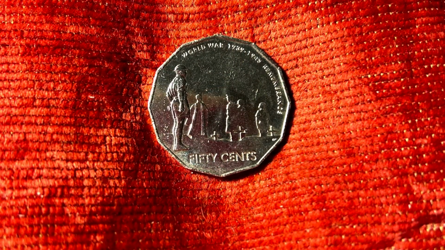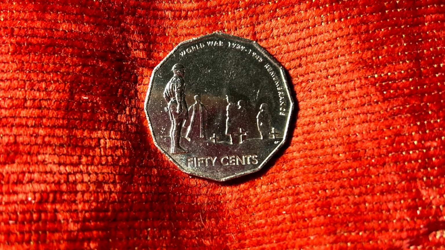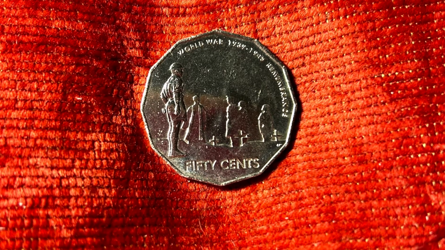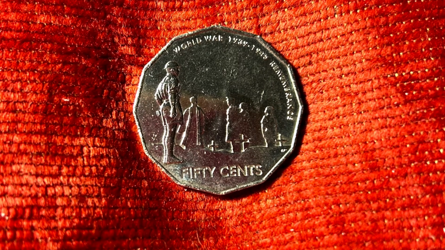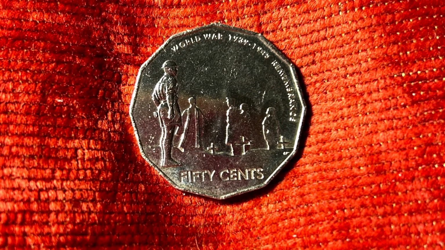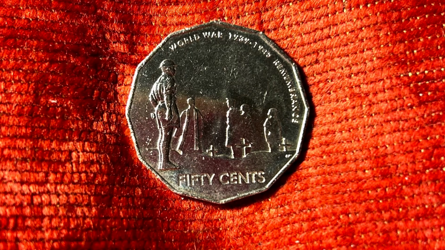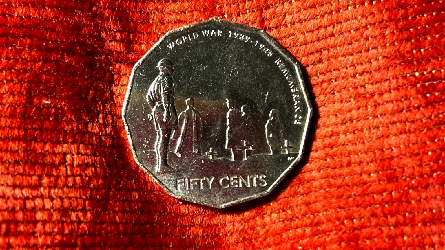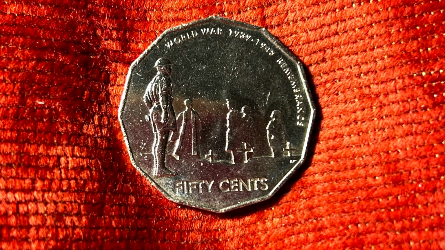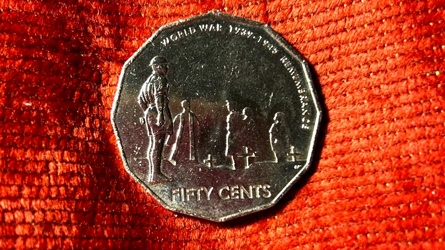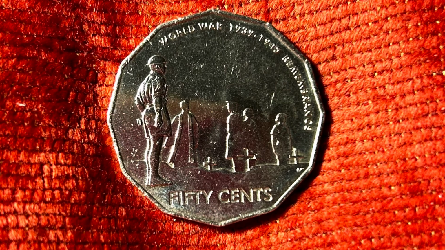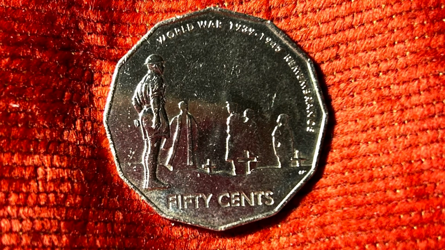The other 2005 coin has a design that commemorates the 60th anniversary of the end of World War II. The design was inspired by a photograph in the Australian War Memorial Collection of a scene of a burial at El Alamein in 1942. And that completes the second page of 50-cent coins in my album, and part 2 of this Australian 50-cent coin series.